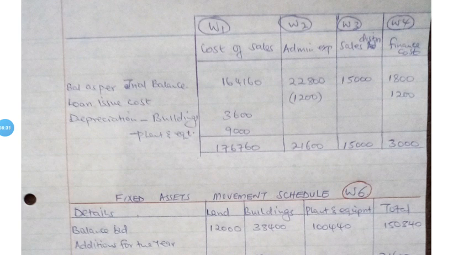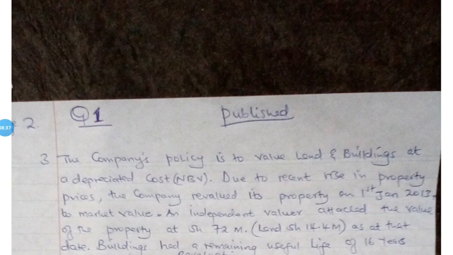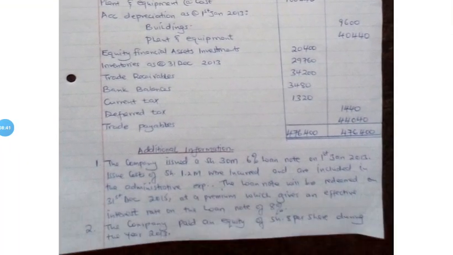So we leave that one. We continue with that note. So note number 1, we continue from there. The loan note will be redeemed on 31st December 2015 at a premium which gives an effective interest rate on the loan note of 8%.